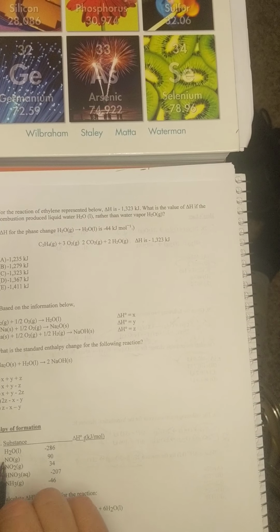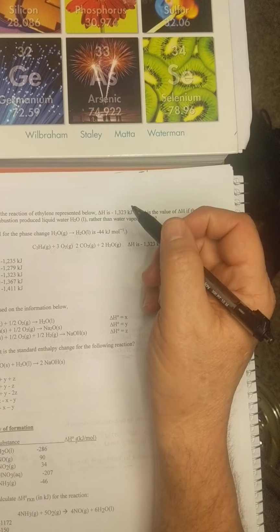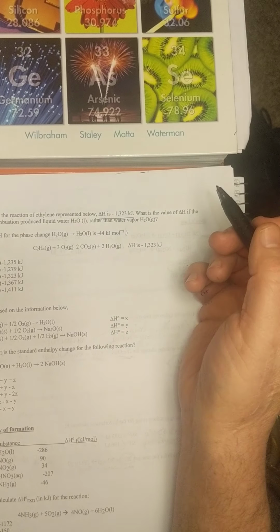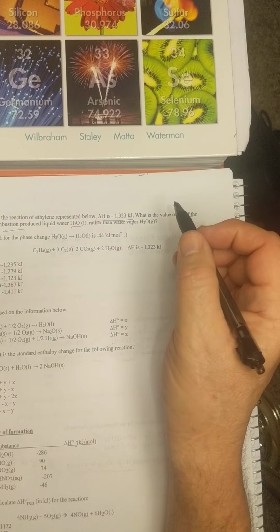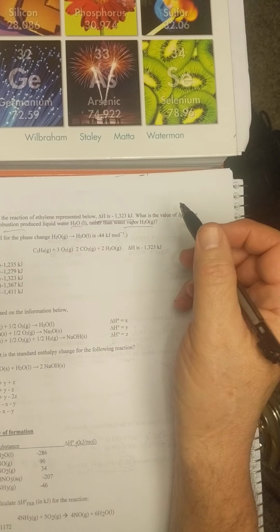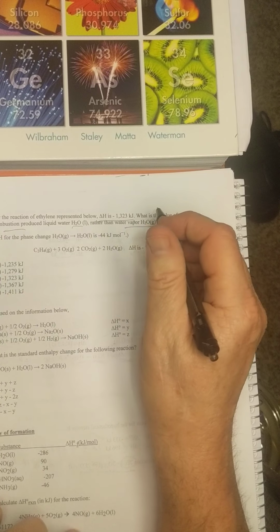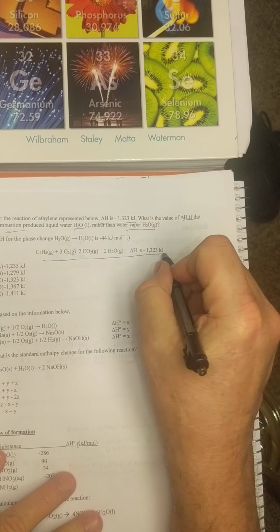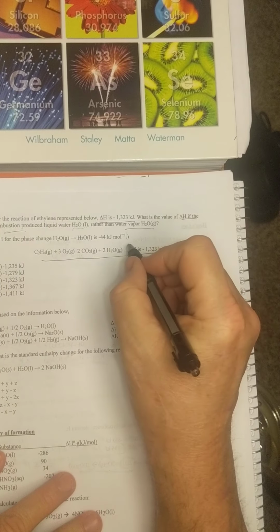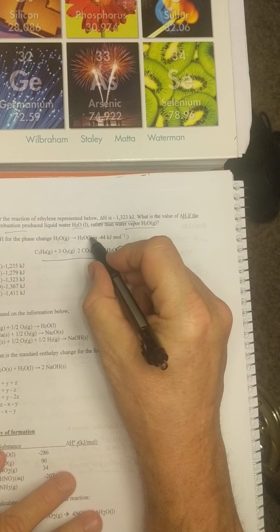Rolling right along. For the ethylene below, I give you the delta H. What's the value of delta H if the combustion is treated to liquid water rather than water vapor? Okay, that sounds really tricky. Well, basically, they don't give you the final reaction. I want to turn this gas into liquid.